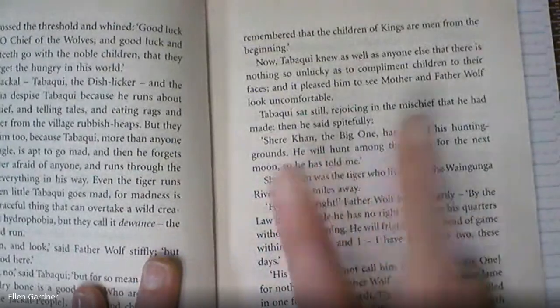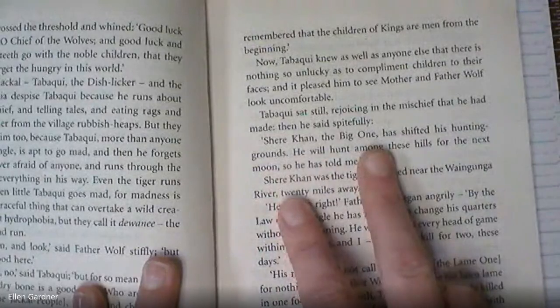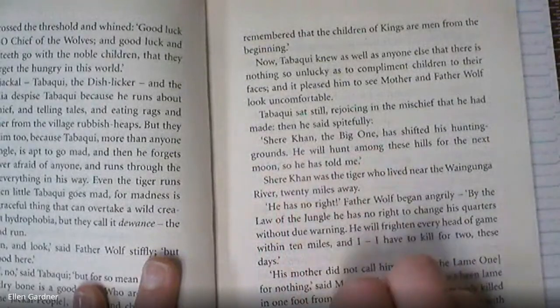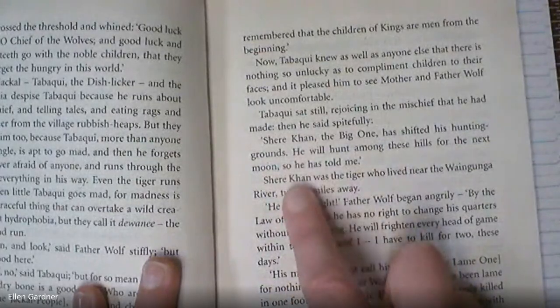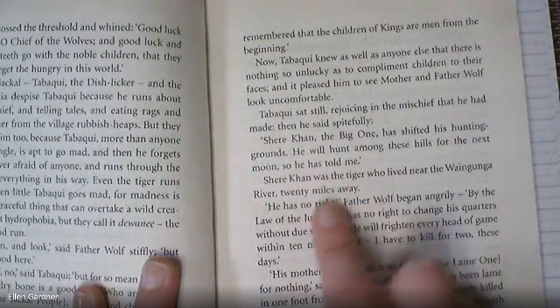Now, imagine what's happening here. We've got wolves and a tiger. They probably eat some of the same things, right? And this tiger is shifting its hunting grounds and probably moving into some of the places that the wolves would otherwise hunt.